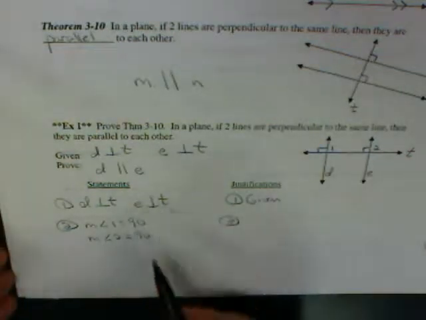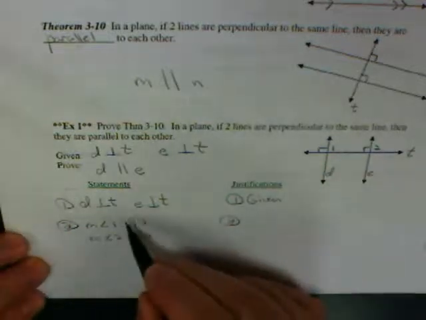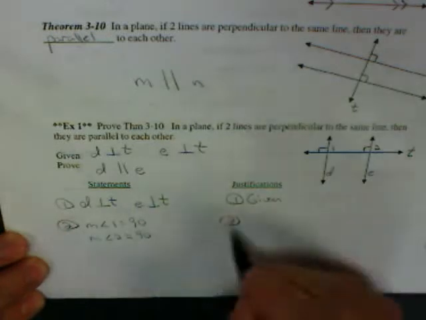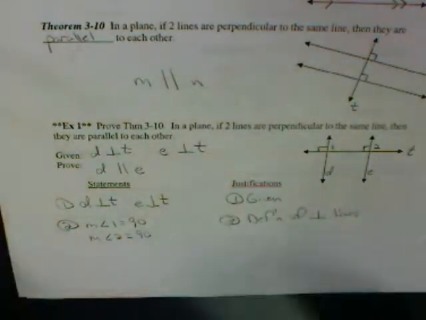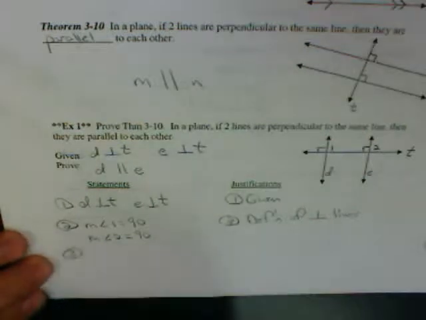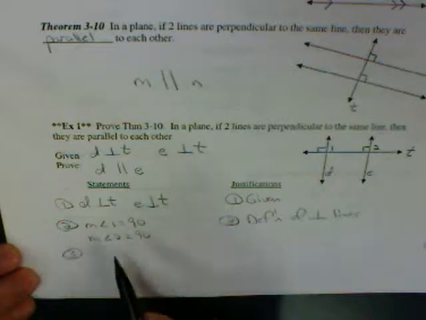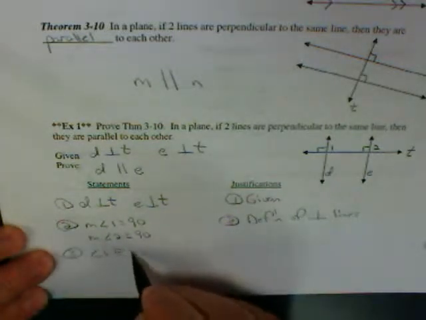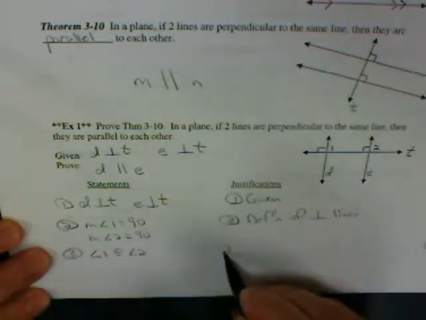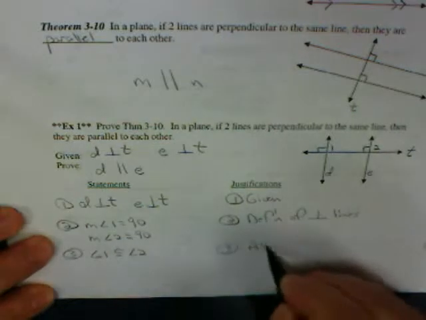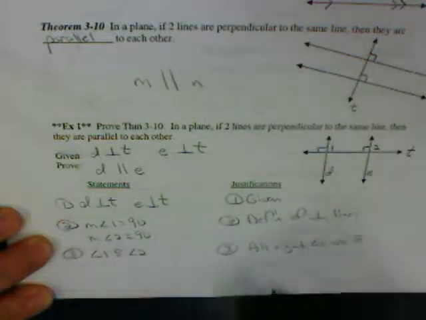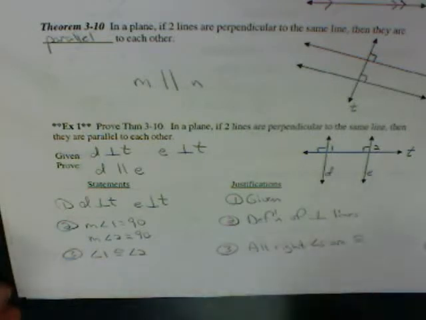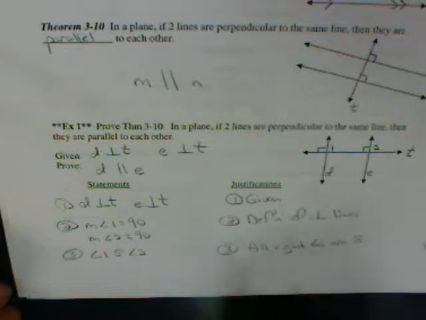Well, anytime you build off what it means to be perpendicular or anything else, you're using its definition. So our reason for knowing the angles are 90 degrees is that we've used the definition of perpendicular lines, because it's what it means to be perpendicular. Well, if the measures are equal, that means these two angles must be congruent, because that's what it means to be congruent. So we're going to say that angle 1 is congruent to angle 2. And we're going to use a theorem here to say all right angles are congruent, because we have a theorem that says exactly that. All right angles are congruent. And you probably could have just said definition of right angles if you wanted to.